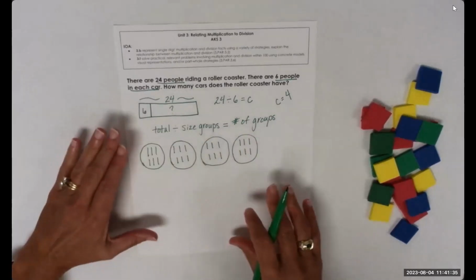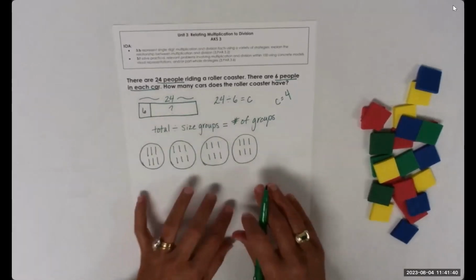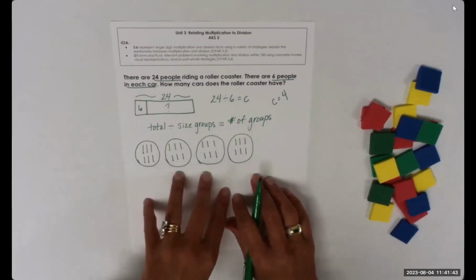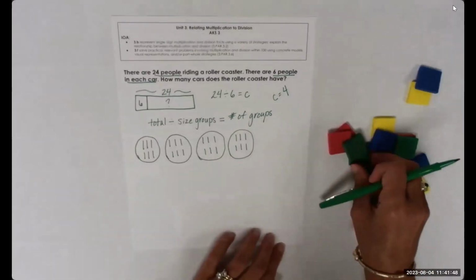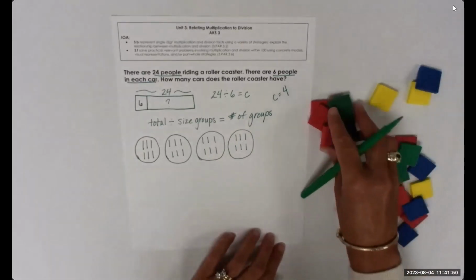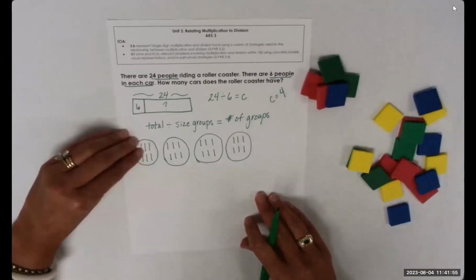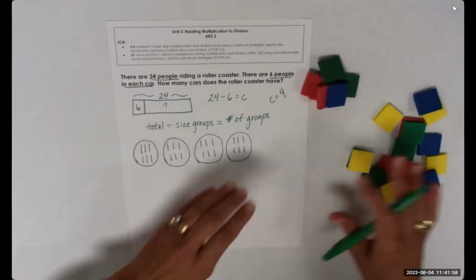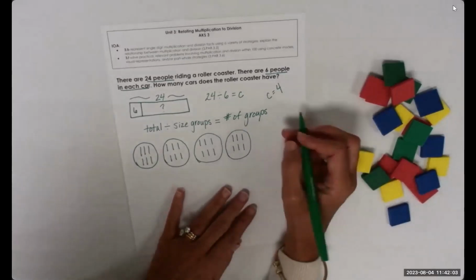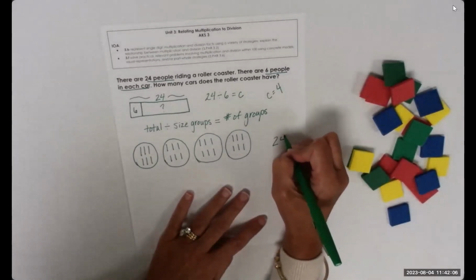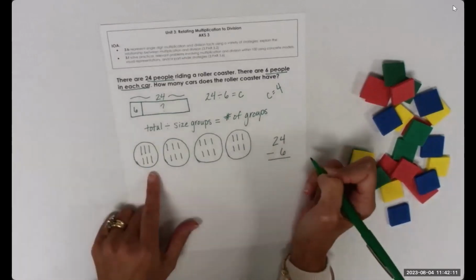All right. When you are using the repeated subtraction strategy for the measurement problem types, which is what we did, we repeatedly removed 6 people into each group, right? We put 6 people here, 6 people here, okay? To keep track of that numerically, students will start with a total of 24, and I'm going to remove a group of 6, right, from 24.